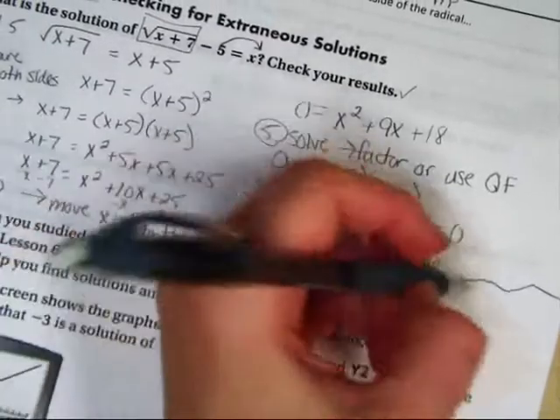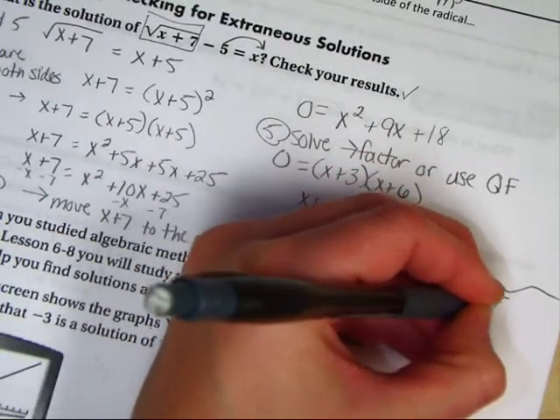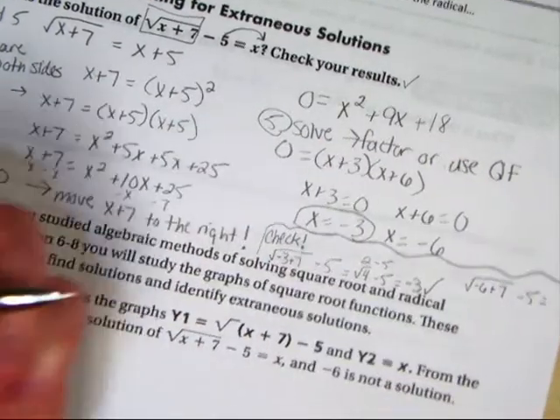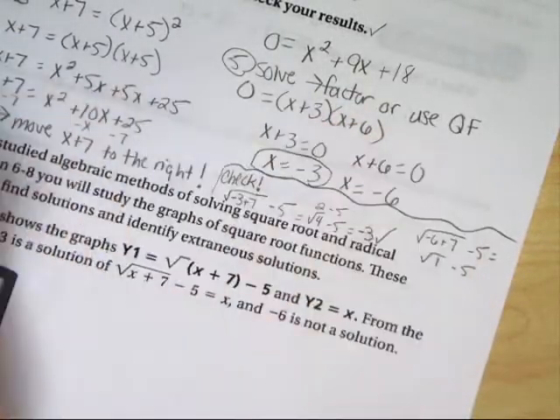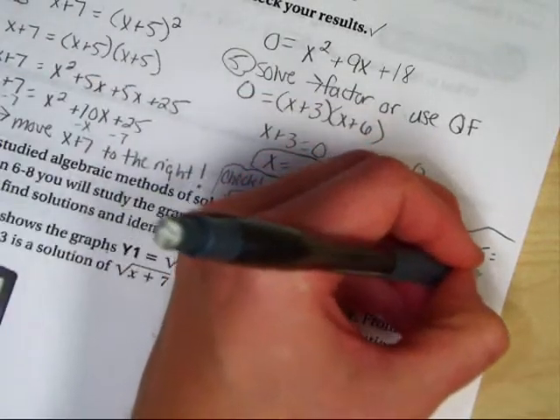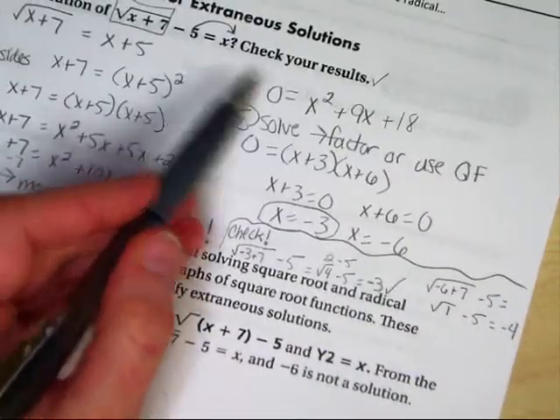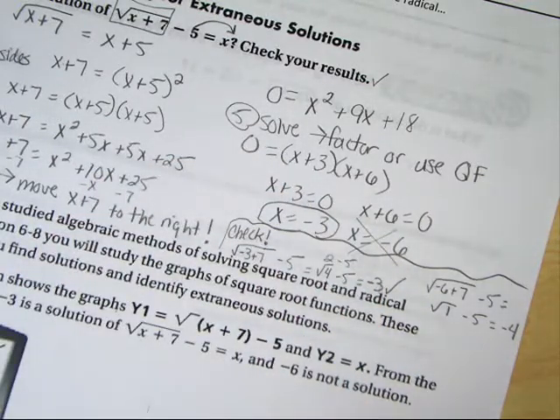Let's check the -6. Take the square root of -6 plus 7 minus 5, and let's see what that equals. That's the square root of 1 minus 5. Well, the square root of 1 is 1, minus 5 is -4. Does that equal x, or x of -6? No. -6 does not work.